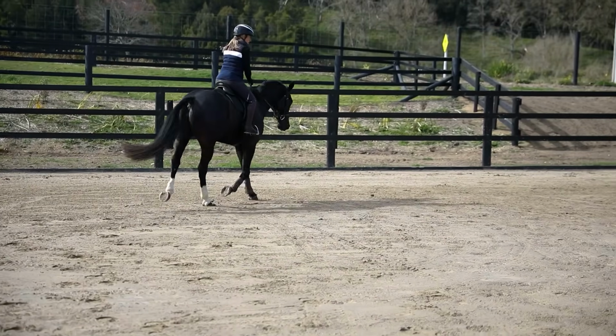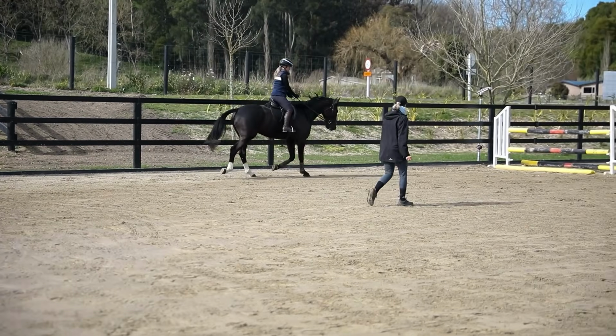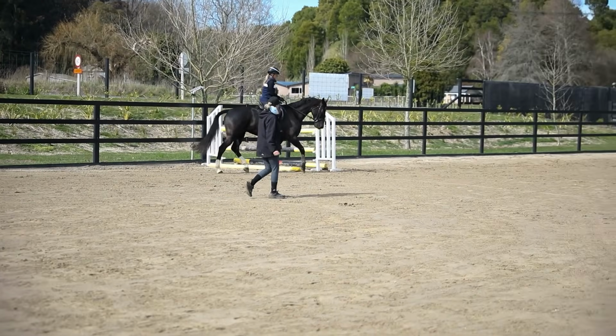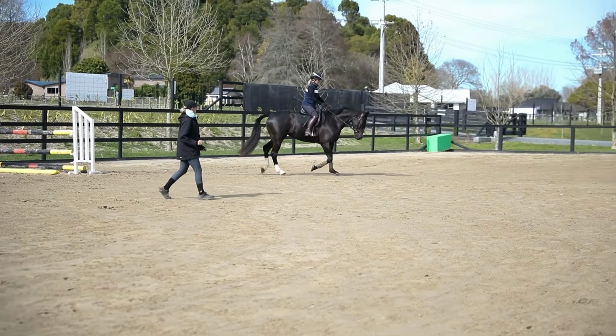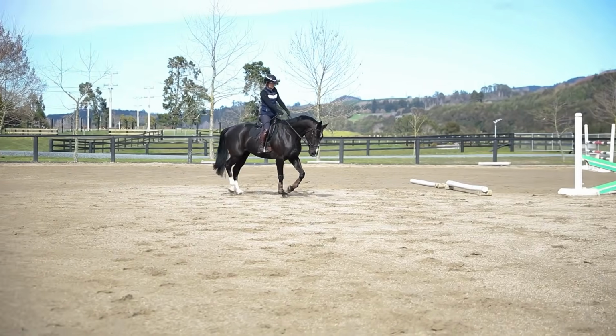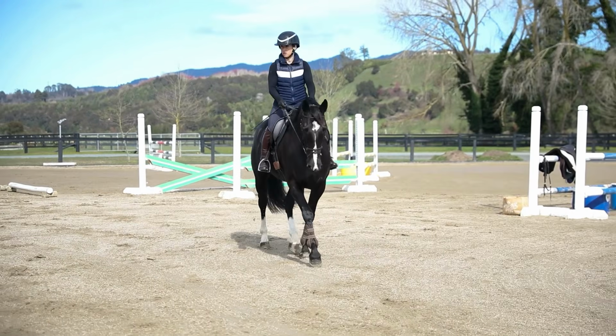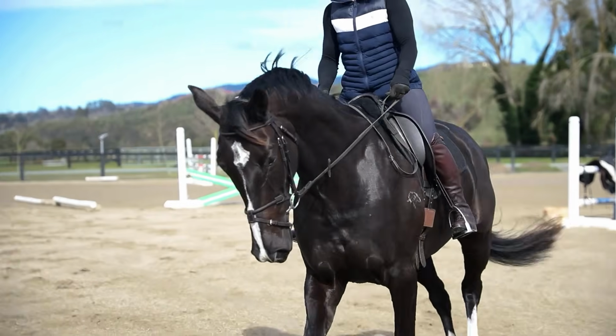This is a jumping horse, so you know it's probably a little tight, hasn't done a lot of dressage. So what we're trying to do is just get the correct pattern and the flexion, and then we'll worry about this frame a little bit later. Excellent. Just let's change the rein and go the other direction, Dee.